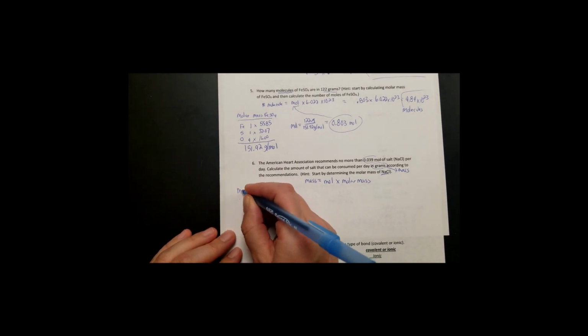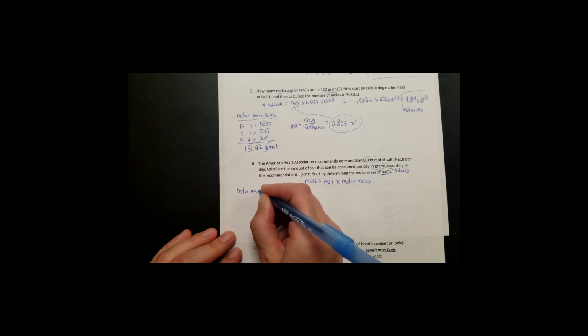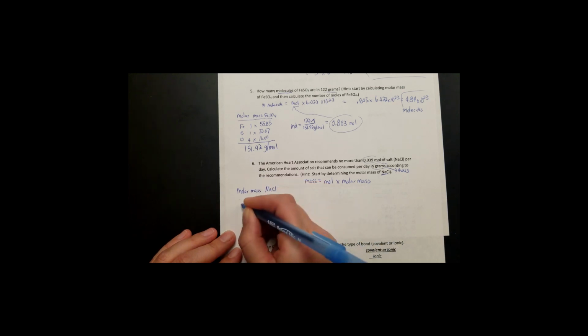So for sodium chloride, we have sodium, Na, and chlorine. How many atoms of each? Just one. There's no subscript, so we assume just one. Looking up their masses on the periodic table, we have sodium being an alkali metal here, 22.9.